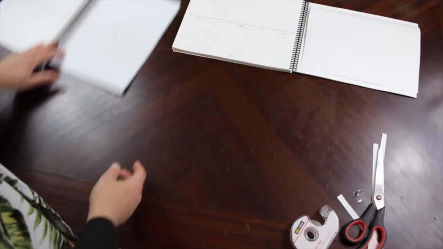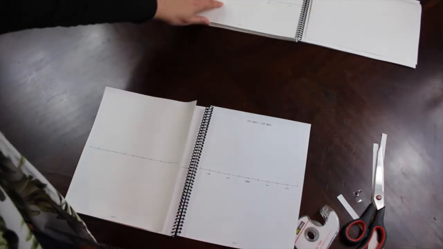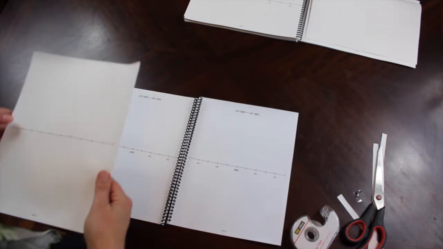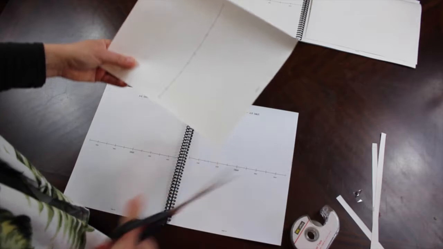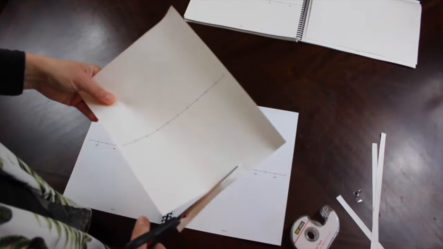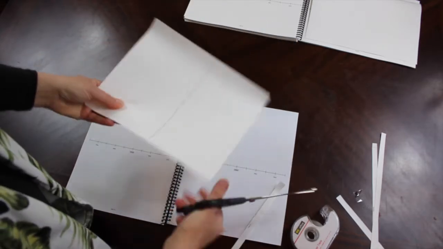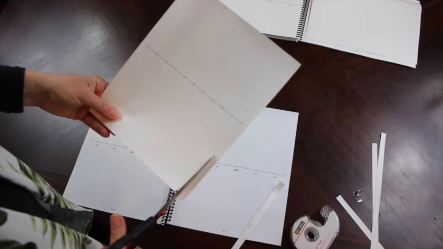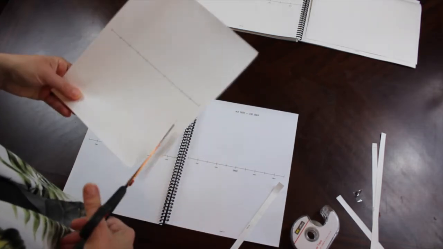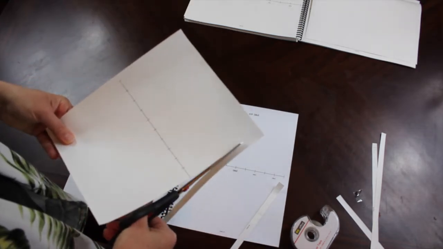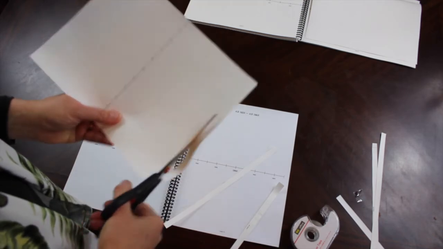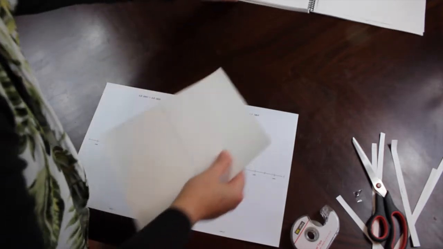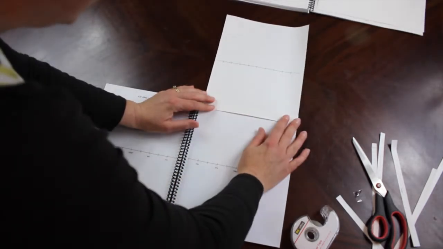Okay, same thing works with our other orientation. If you've downloaded the PDF and are using the portrait format, you would do the same thing. Cut the bottom edge, the edge that would be facing the spiral binding. And then you would just tape that in place as well.